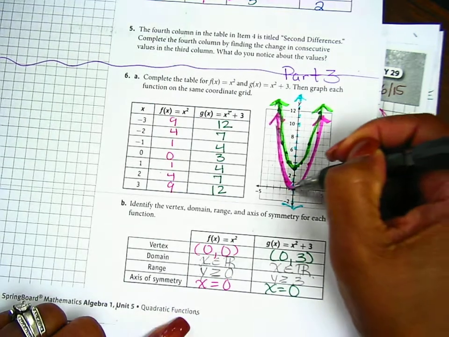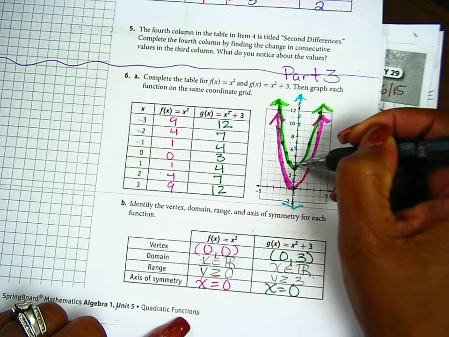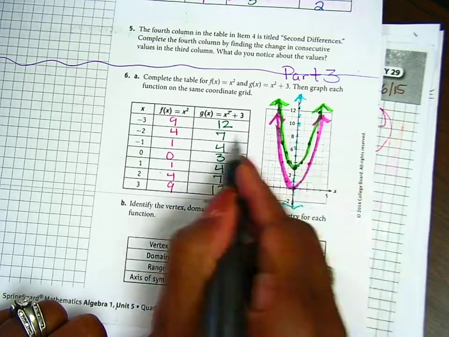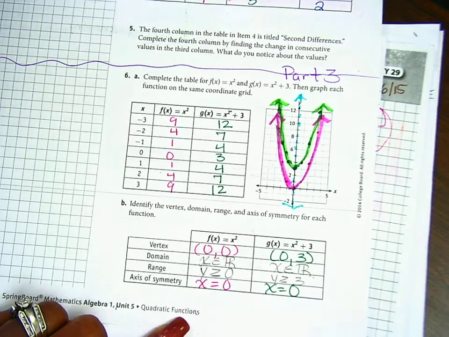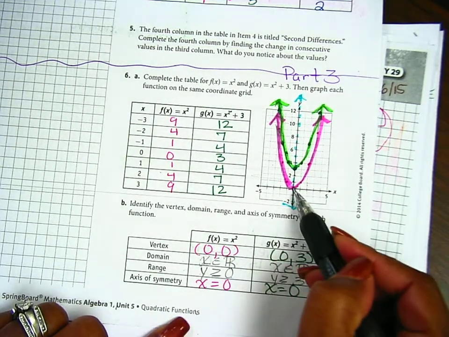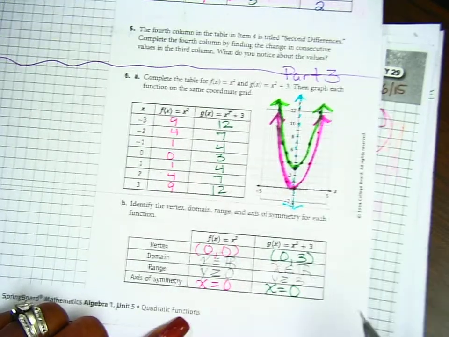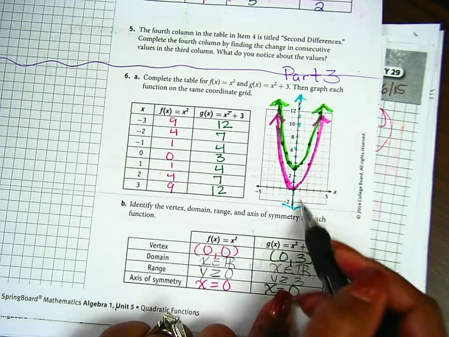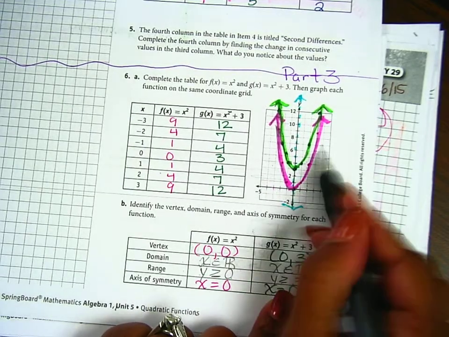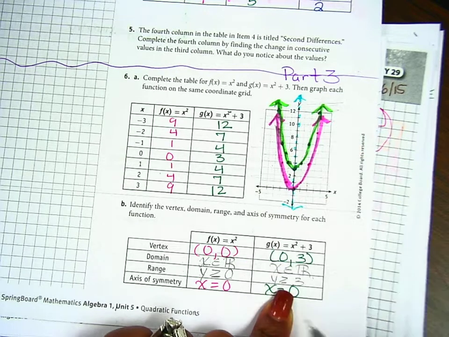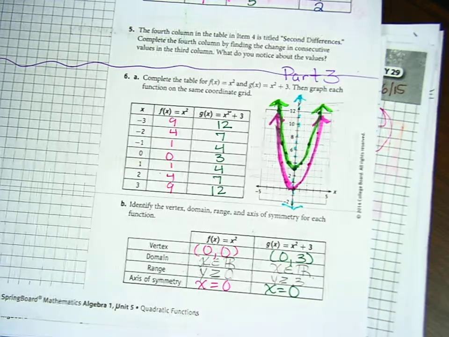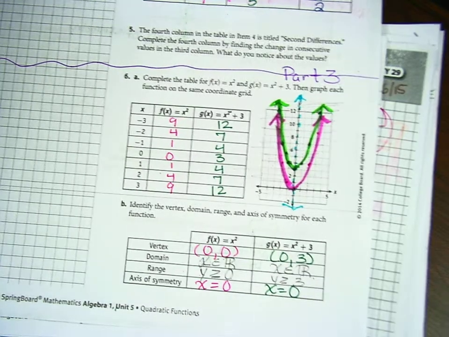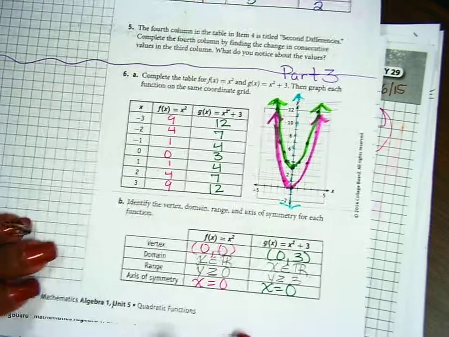Notice here, from 0 going up, I can go anywhere on the y-axis and get to those graphs. Anywhere from 0 on up. Here, it'll be from 3 on up. From 3 on up, I can go left or right, and I can get to that graph. So that's that for this video, part 3.